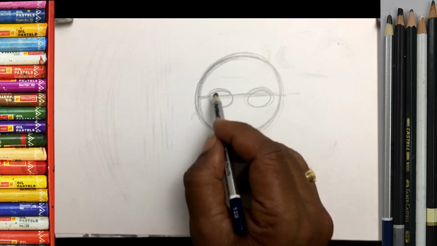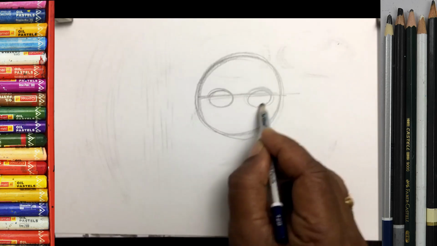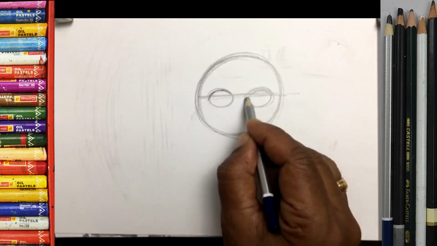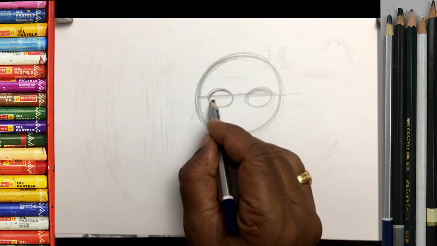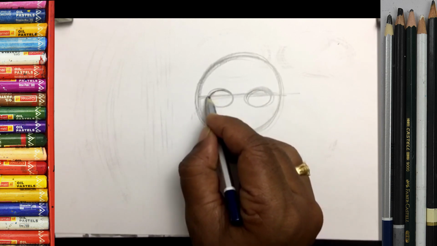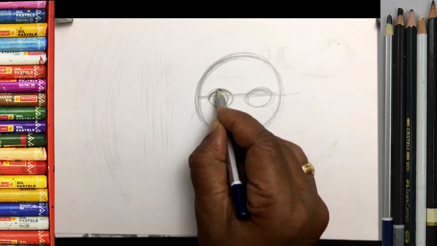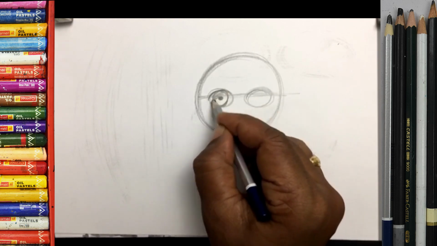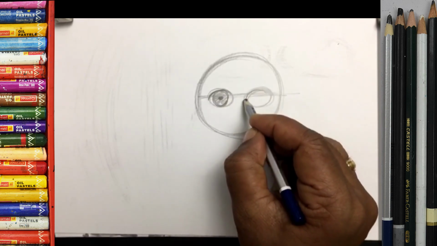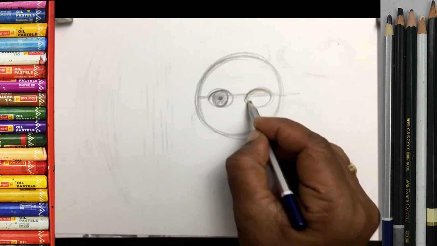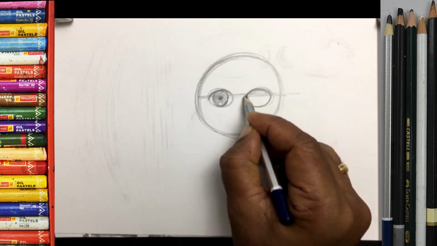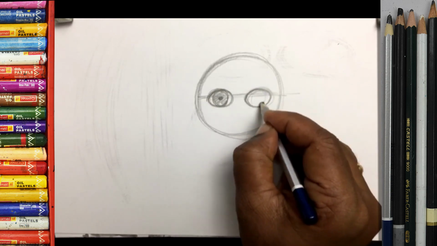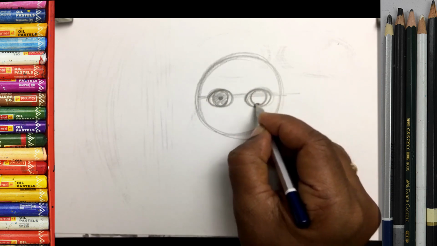Oval. Okay, one oval like this and one oval like this. So we're creating now inside, you just create one circle, big circle. Okay, this is the eyeball. First make the oval like this, and inside make one big circle.